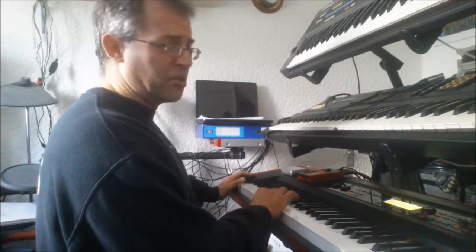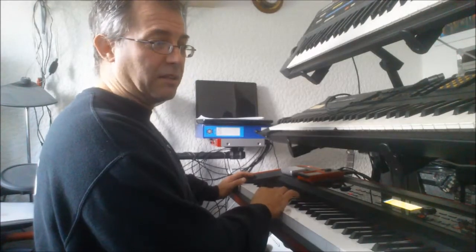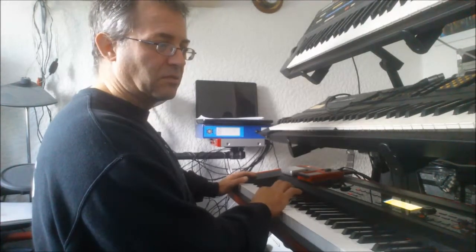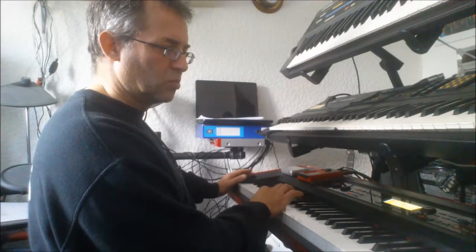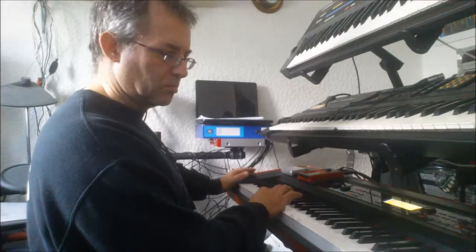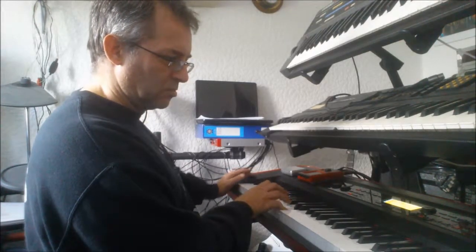Nothing's happening because I'm not doing anything at the low end. Now let's bring in the mod wheel as well. So you can get some quite interesting effects.